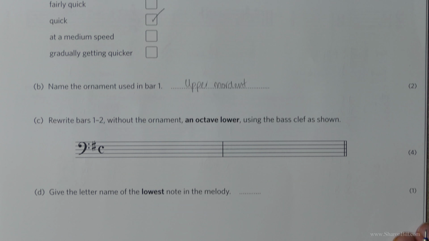So up a step, back down a step takes us to where we started, back up a step, so we're going to have to keep using ledger lines, so just keep an eye on those ledger lines. And we're going to go up a step again, so now that means we need 3 ledger lines. I'll worry about the stems afterwards.